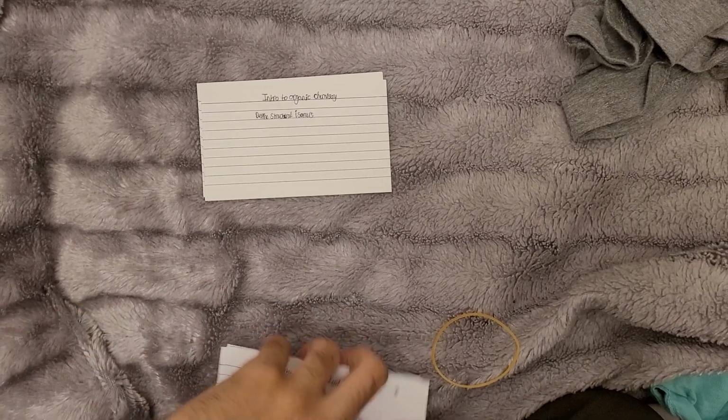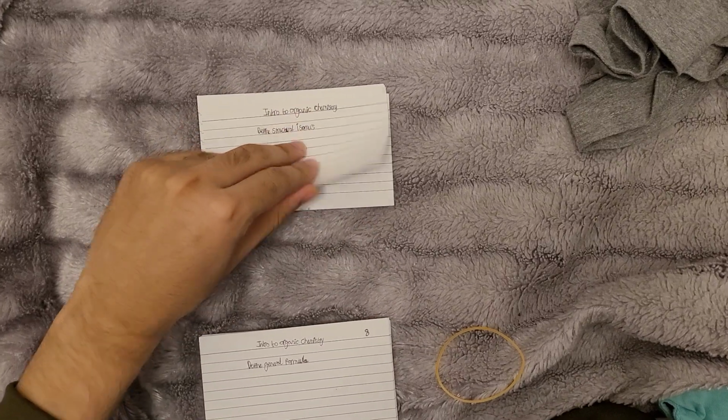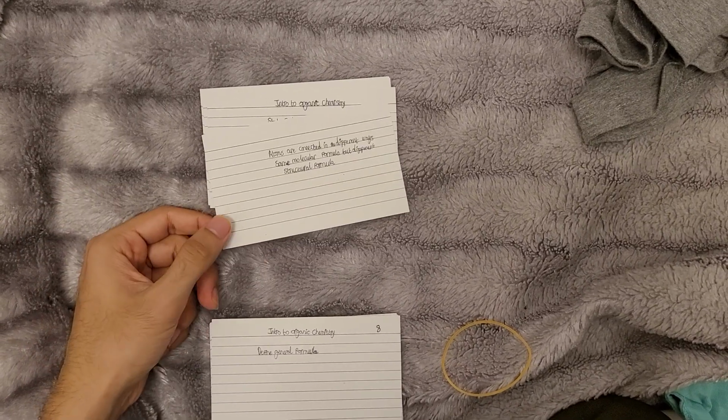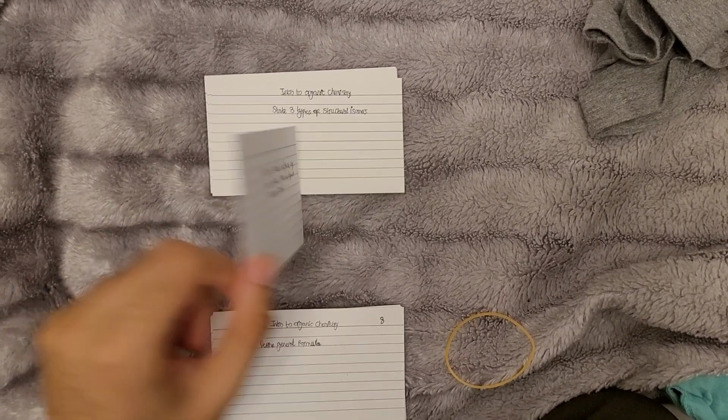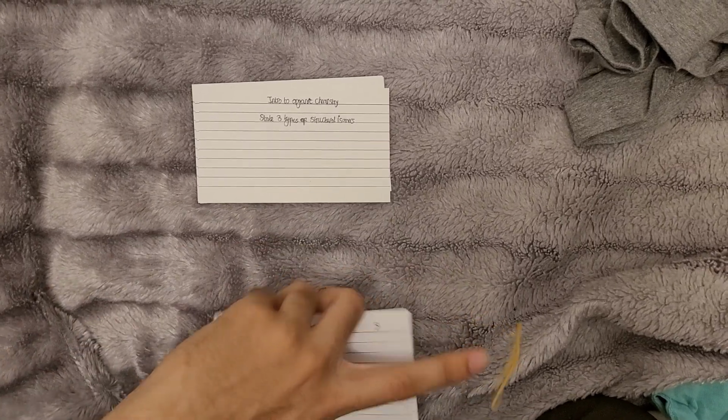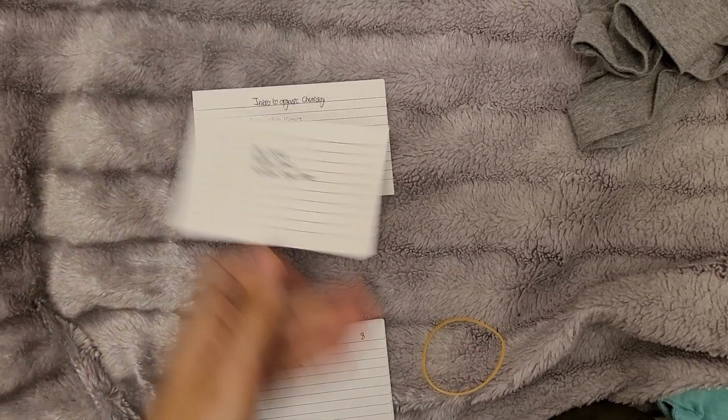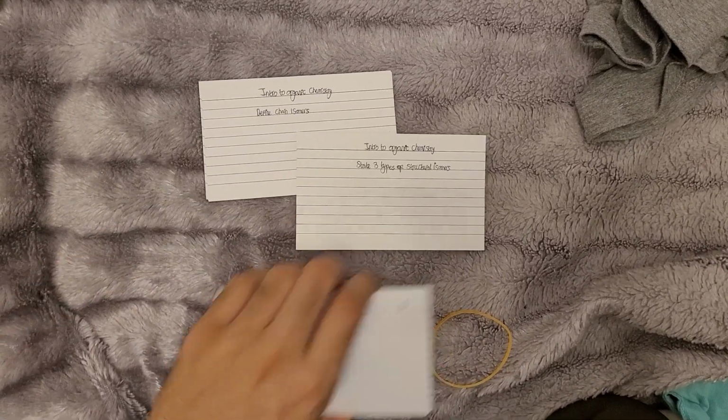Definition of structural isomers: atoms are connected in different ways, with the same molecular formula but different structural formula. There are 3 types of structural isomers: chain isomers, positional isomers, and functional group isomers.